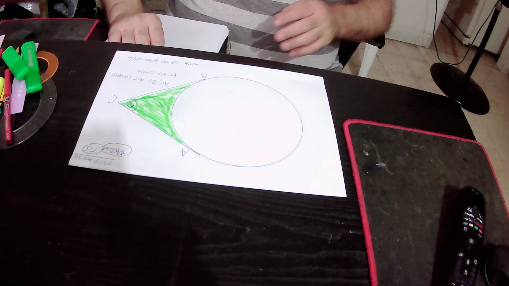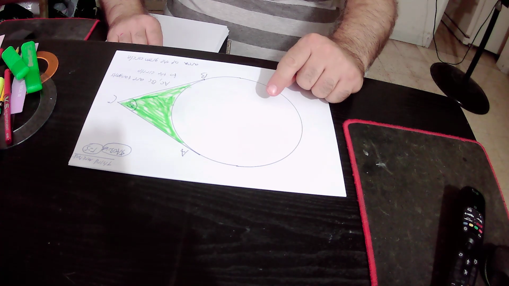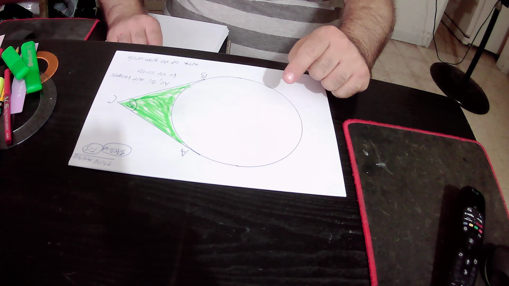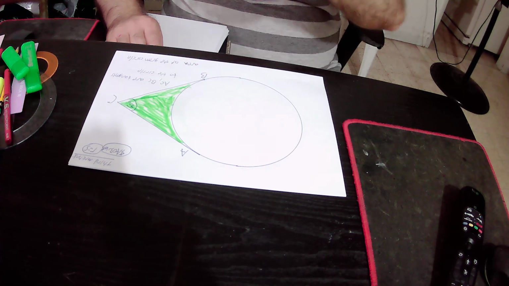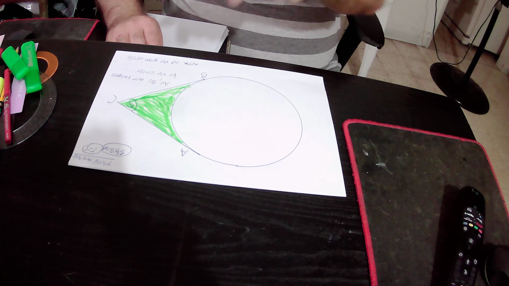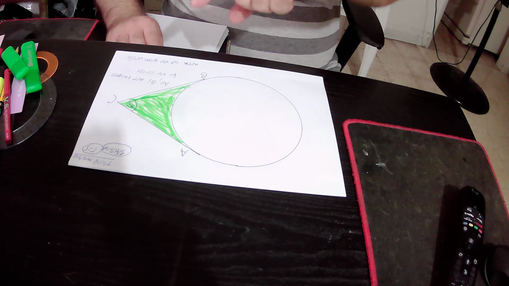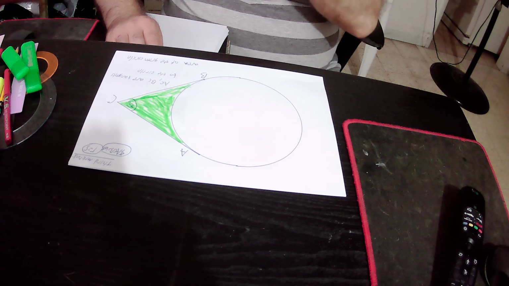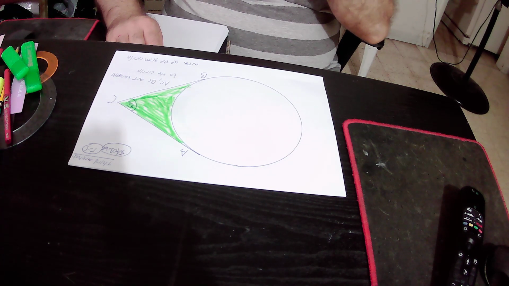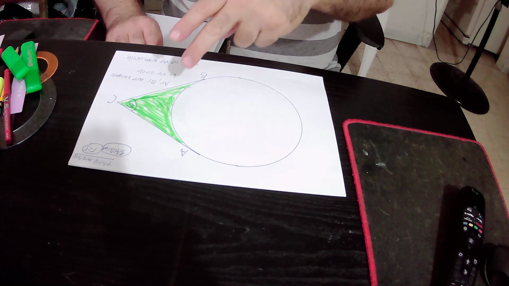In the drawing we have a circle. We know that the radius of this circle equals 5 units, and we also know that angle ACB equals 60 degrees. Tangent CA is tangent to this circle at point A, and tangent CB is tangent to the circle at point B. We want to find the area of the green shape.